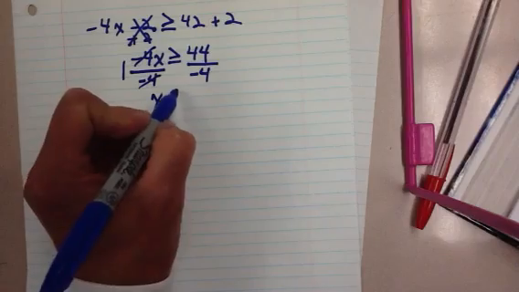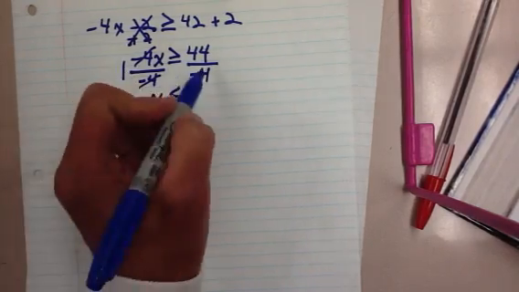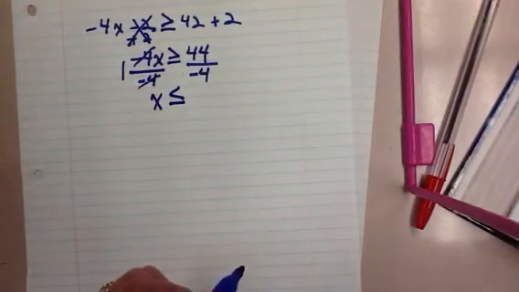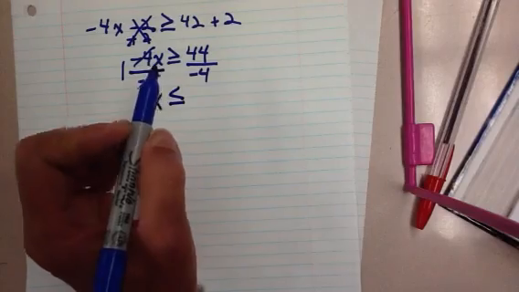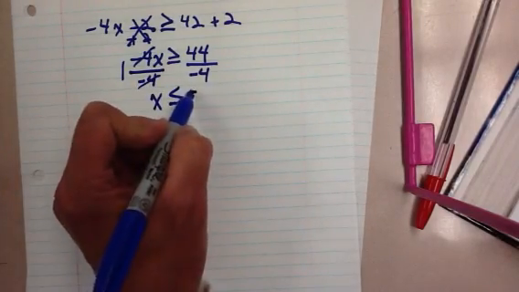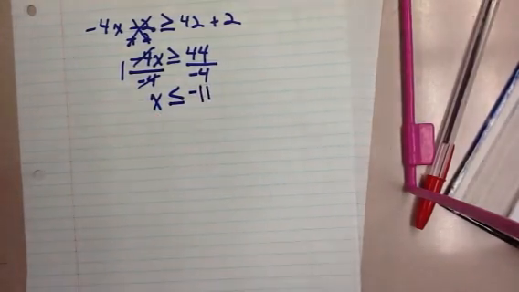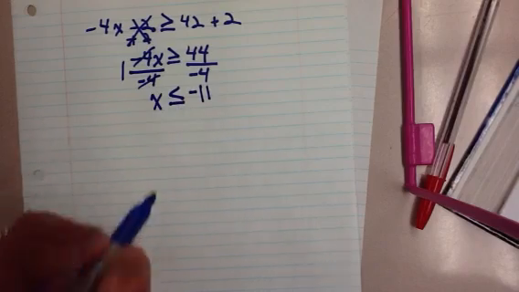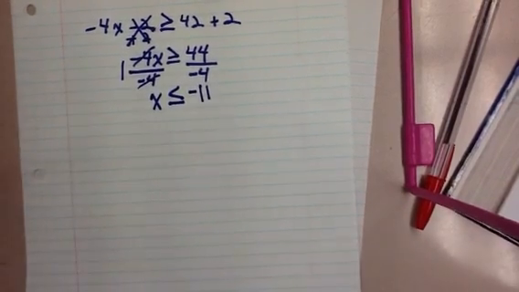And I divided by a negative, so I flip my sign. And 44 divided by negative 4 would be negative 11. So x is less than or equal to negative 11.